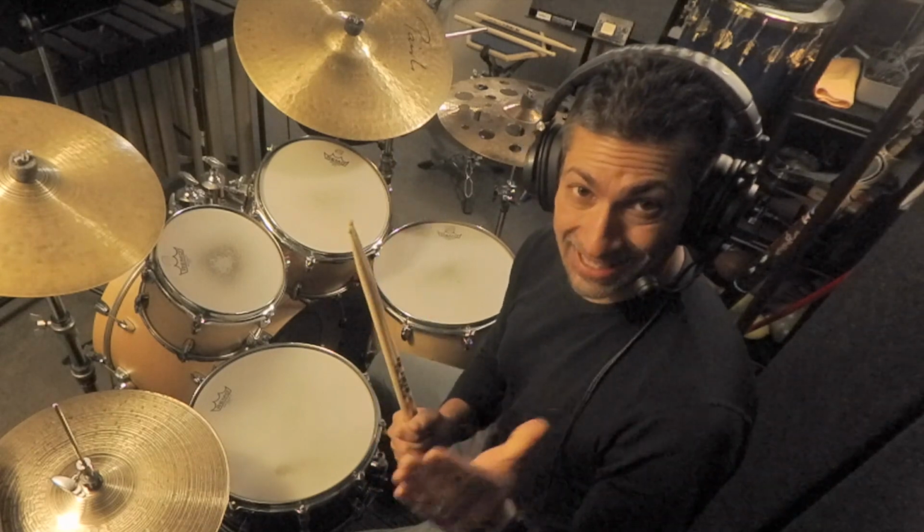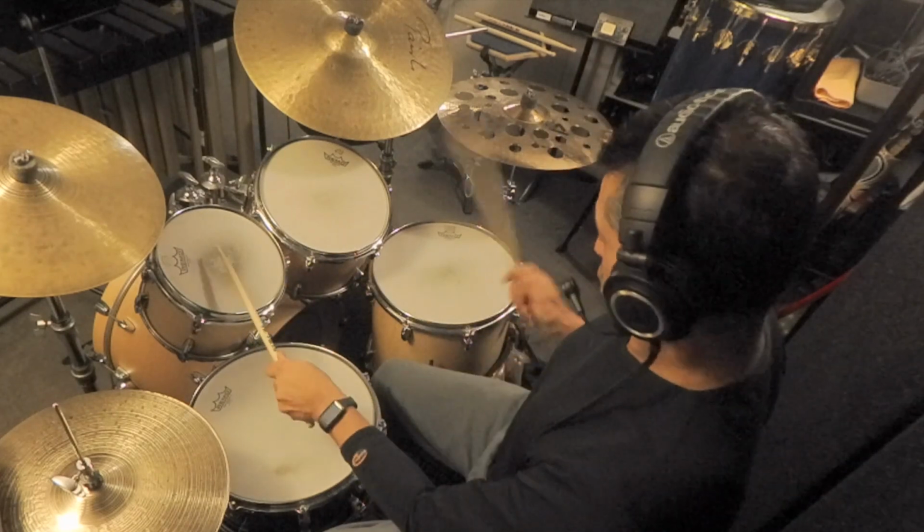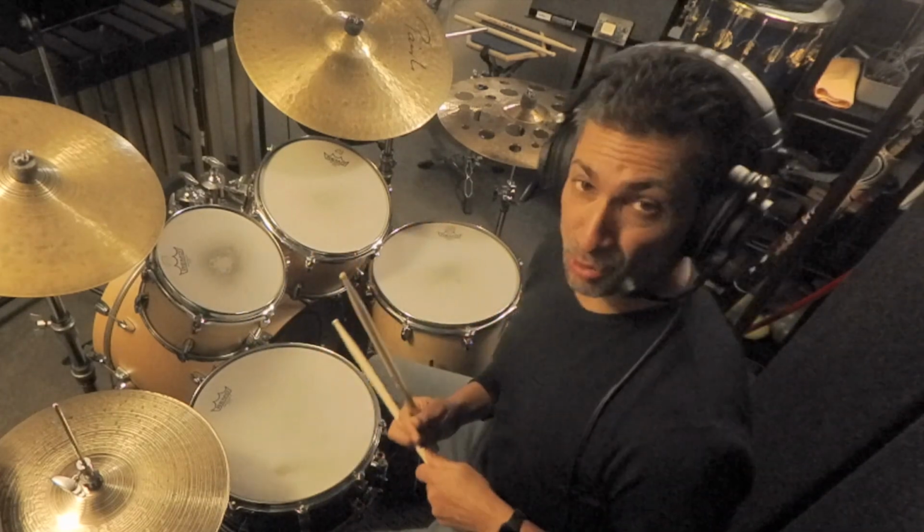Today, I'm going to show you how to rhythmically modulate your drum fills, which means we're going to take a basic 4-note motif and I'm going to show you how to squeeze a bunch of ideas out of it. So, in today's lesson, we're going to use this motif and we're going to develop some really cool ideas. So, let's get started.